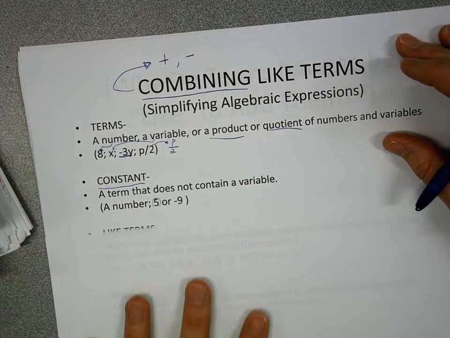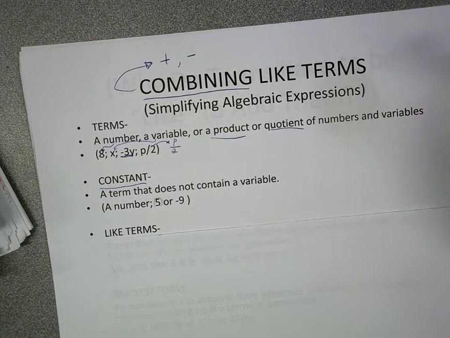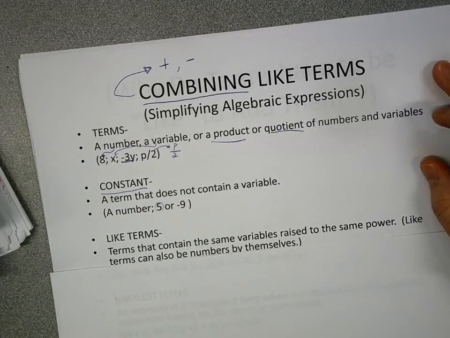Okay. The next word, we talked about terms. Now comes the phrase like terms. Everyone? Like terms. So what does it mean? We know what terms are, but what makes them like terms? To put that adjective "like" in front of the word terms. Well, here's what the book says.